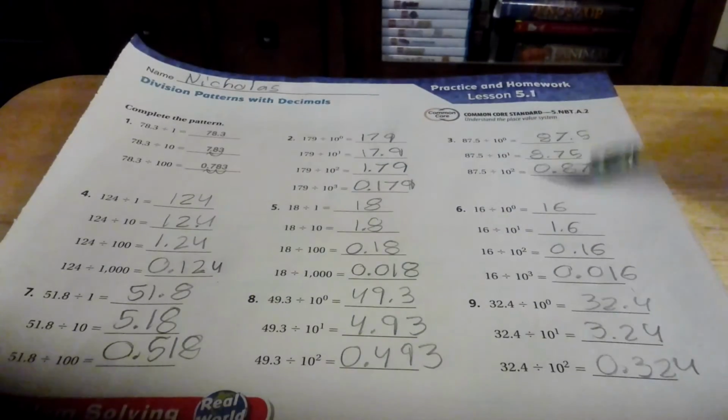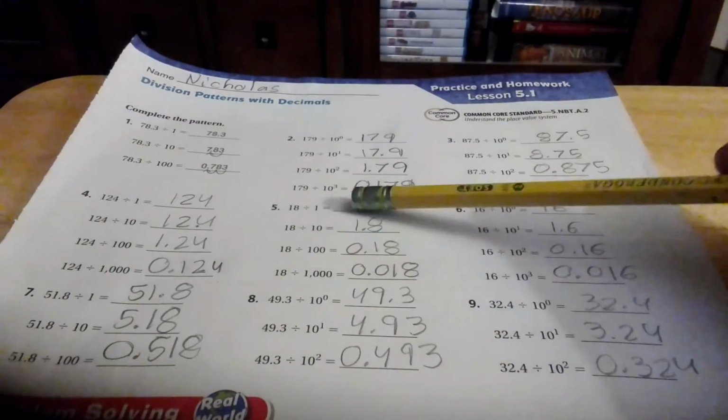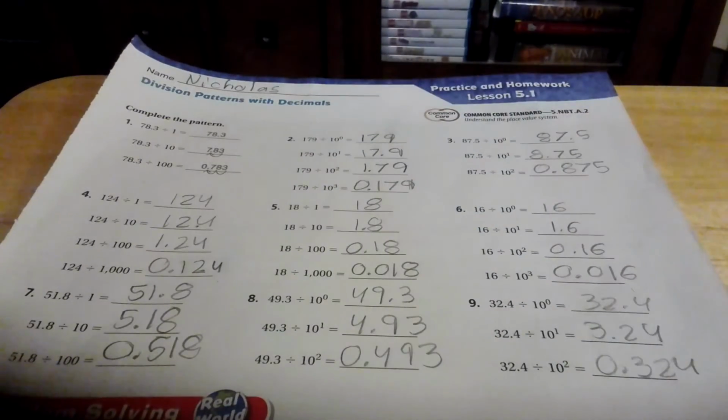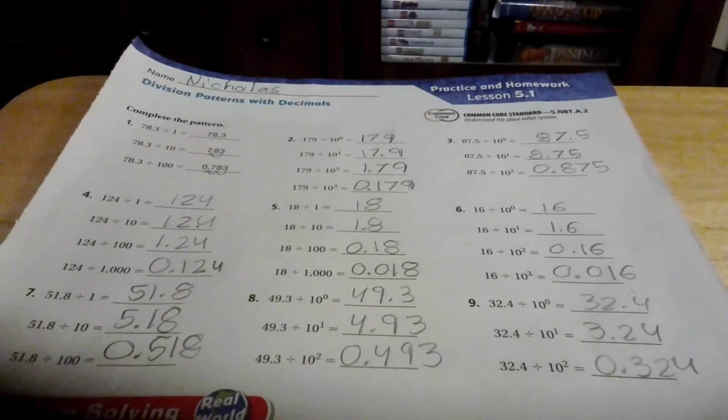And to explain how you use the pattern, so the pattern is just like this. So this number 2, number 3, number 6, number 9, number 5, number 8, number 4, number 7, and number 1 are all division patterns. Whoa, that's the title.